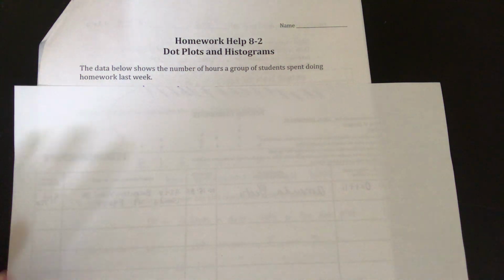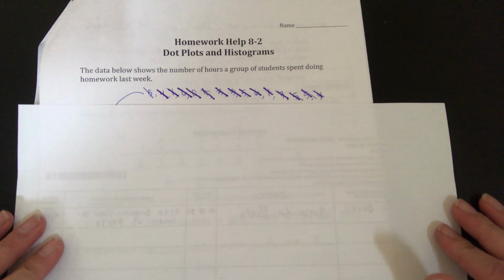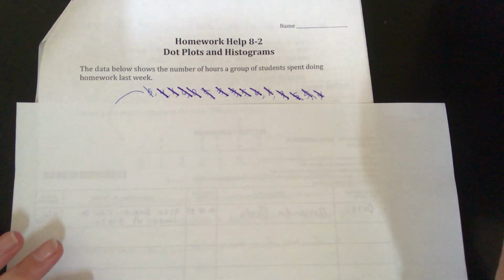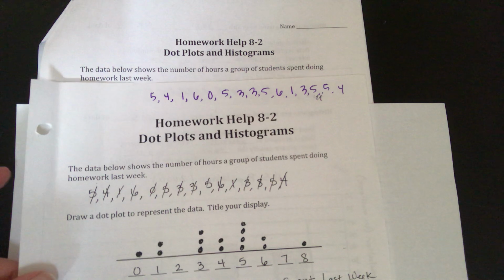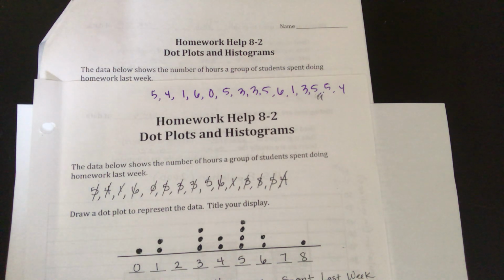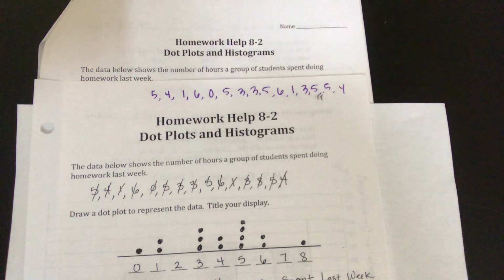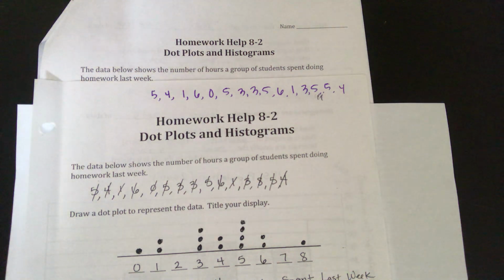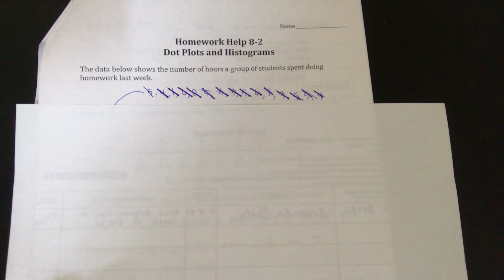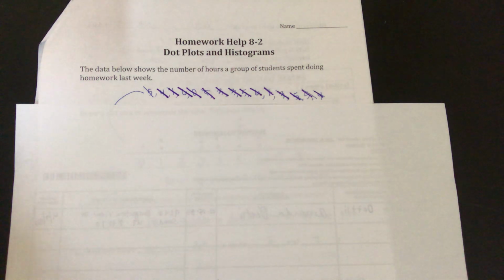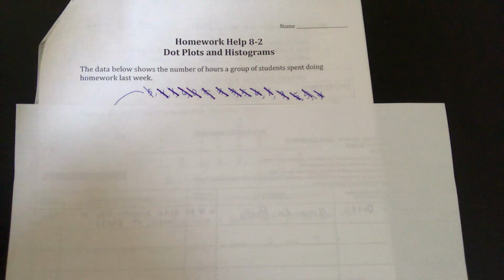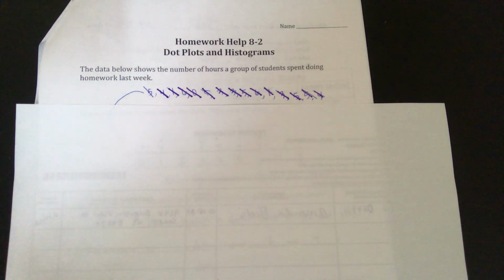So we're going to start with this set of numbers here, and you're probably like, wait a minute, I can't even see those numbers. But they are 5, 4, 1, 6, 0, 5, 3, 3, 5, 6, 1, 3, 5, 5, and 4. Okay? There are my numbers. Now, this is our data set that we're going to use. It says the data below shows the number of hours a group of students spent doing homework last week.